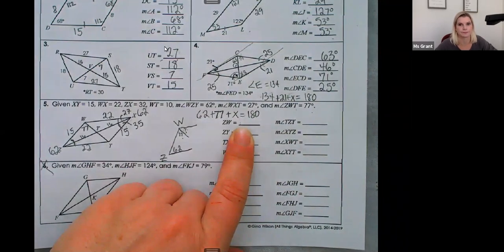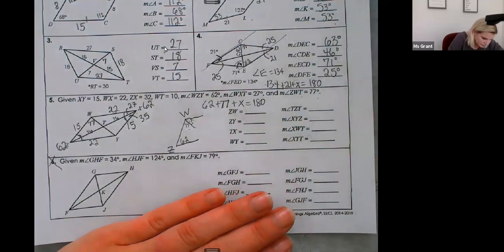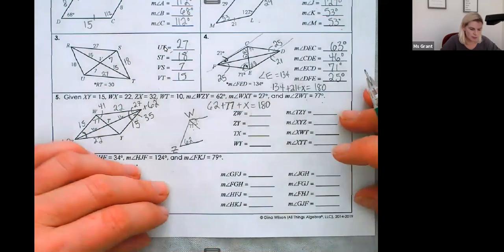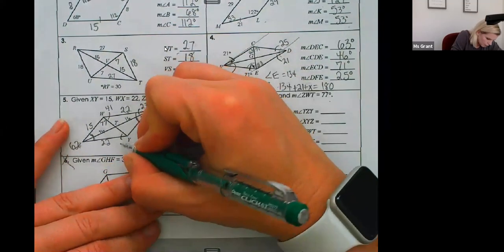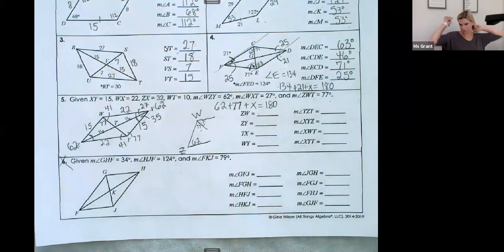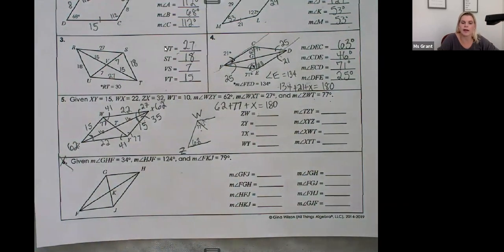Mia. I subtracted 62 and 77 from 180. Thank you. 41. 41? Yes. Okay. That means that this little piece right here is 41. If I were to do alternate interior angles, this is 41 and this is 77. Okay. So now I can literally go through everything is done.